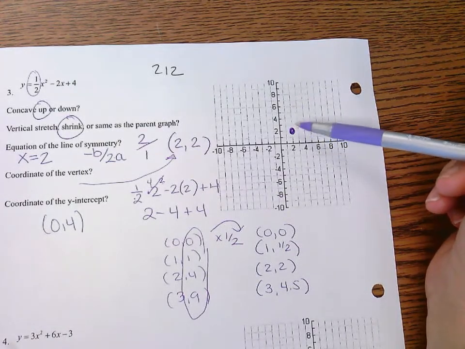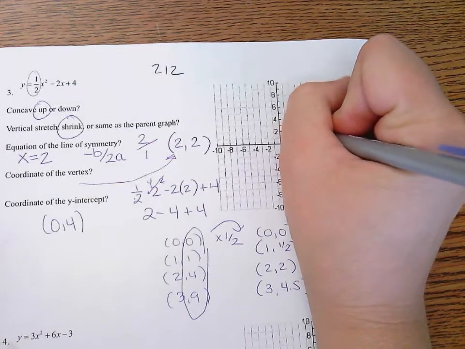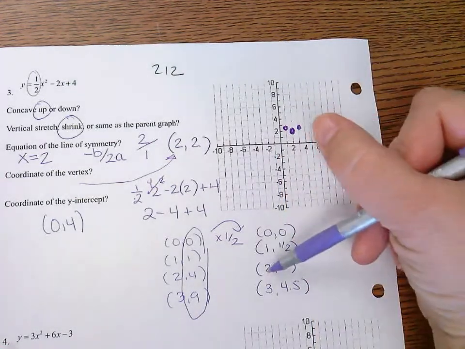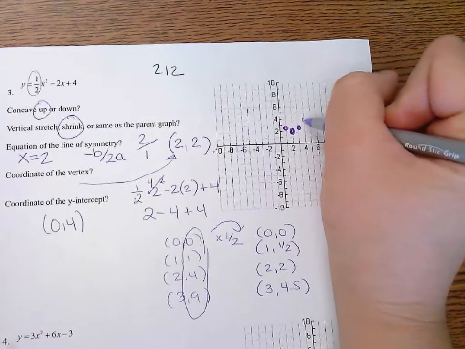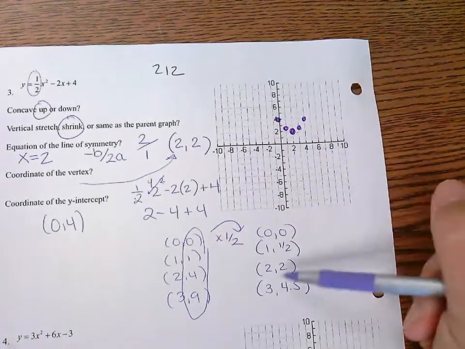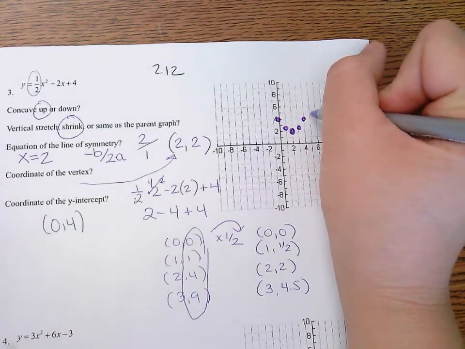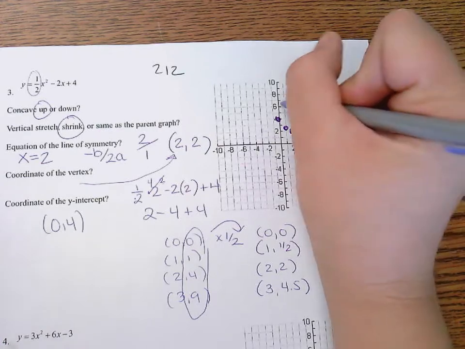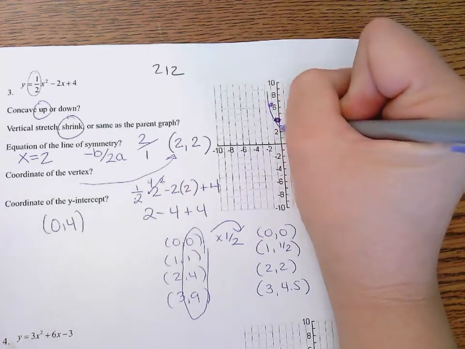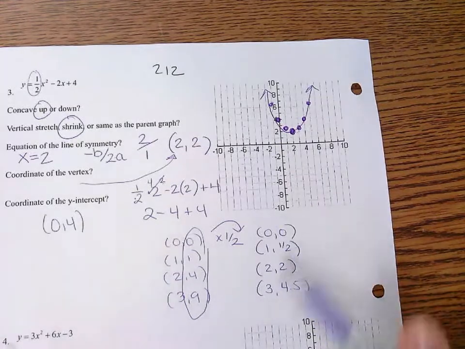Concave up, so I'm going to go over 1, up 1/2, over 2, up 2. Hey, that just hit my y-intercept of 4. Over 3, up 4.5. 1, 2, 3, 1, 2, 3, 4.5. So that graph is less steep. It's half as steep. And I used this set of points to get it half as steep.